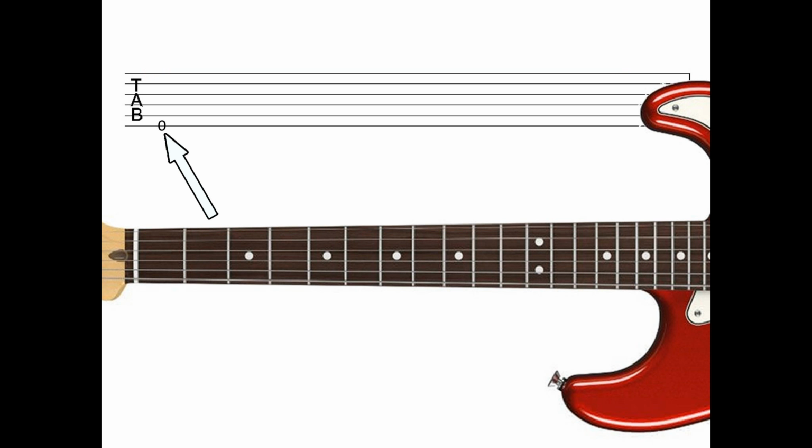When you see a 0 on a tab, it means to play that string completely open without holding any frets. So in this case, it's just playing the low E string completely open. So you can see here that the 0 on the third line from the top is playing the G completely open. When there is a number, that number tells you to play that number fret on that string. So this is saying to play the second fret on the D string.